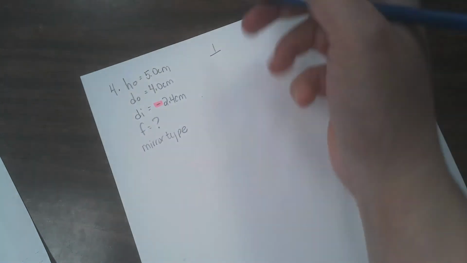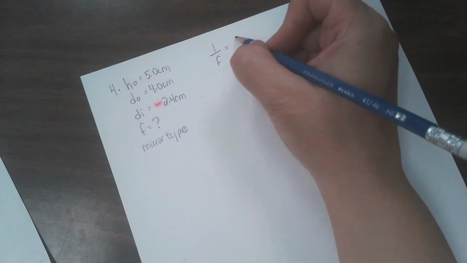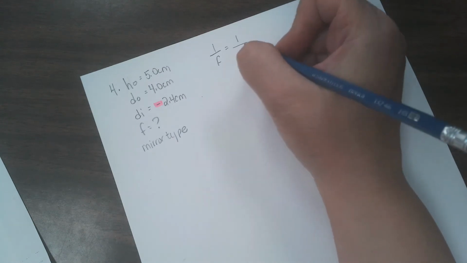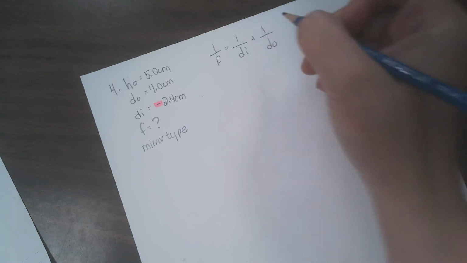Focal length is 1 over f is equal to 1 over DI plus 1 over DO.